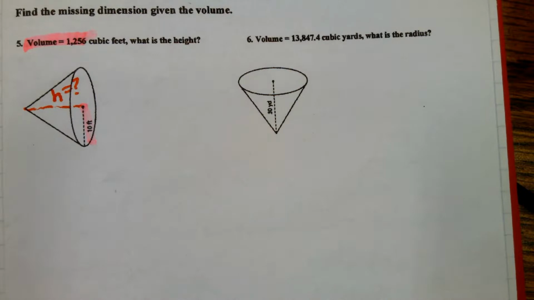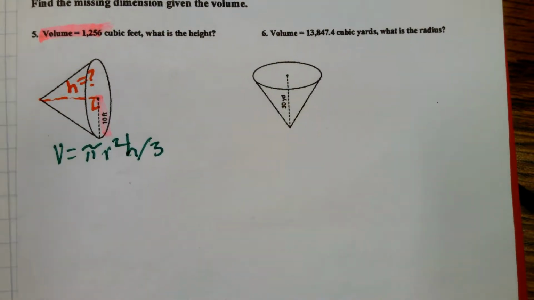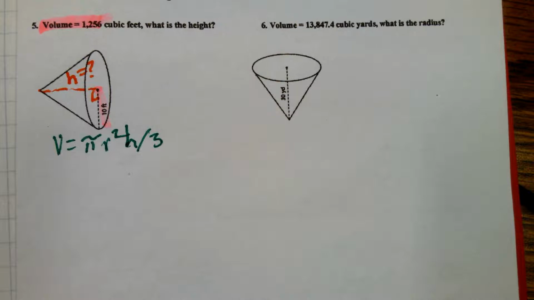This is our unknown. So let's go ahead and plug in our formula to begin with. The formula is volume is pi times radius squared times height divided by 3. Okay. We'll put in all the numbers we do know.